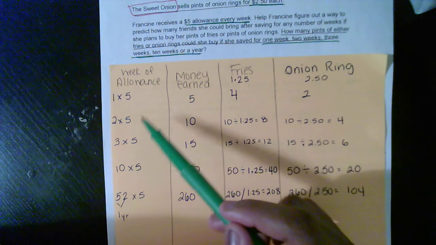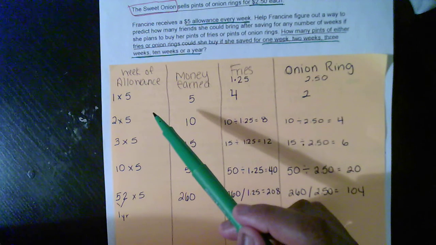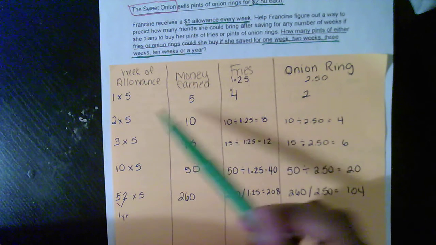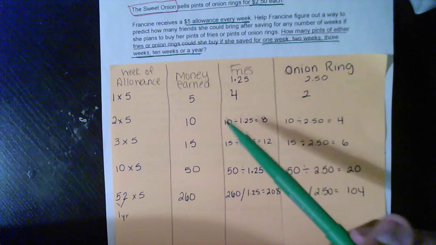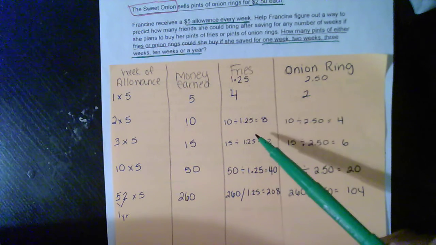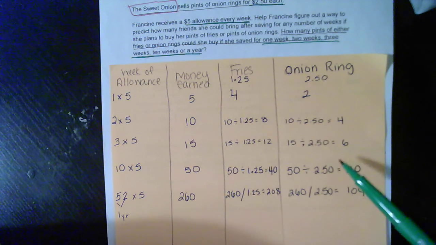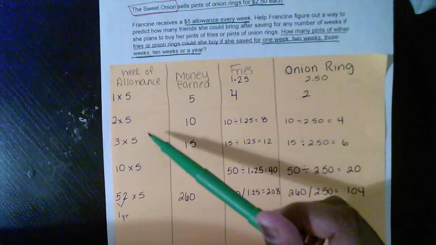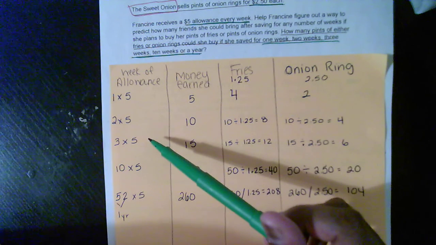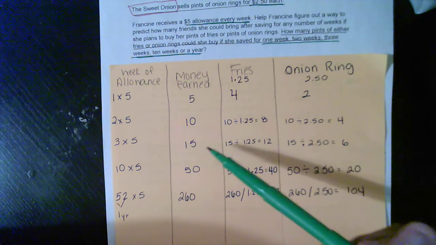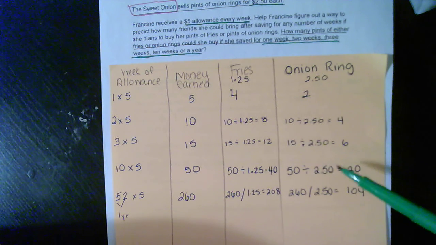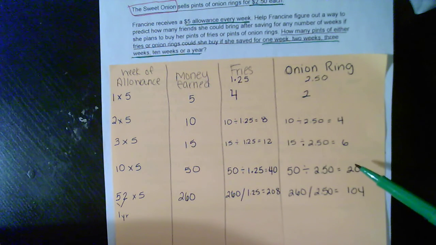The number of weeks times the amount of allowance she got would give me how much she would have. So that second week she would have $10. She could buy 8 fries or 4 onion rings with the $10 that she had earned. But if she waited 3 weeks, she would have $15. She would be able to buy 12 fries or 6 pints of onion rings, and so forth.